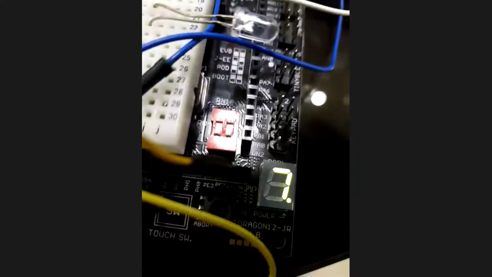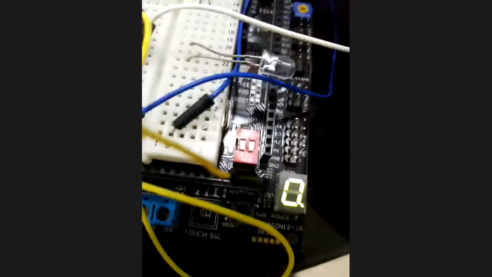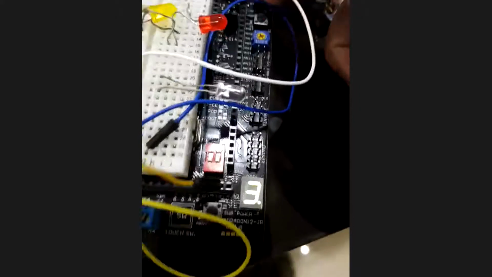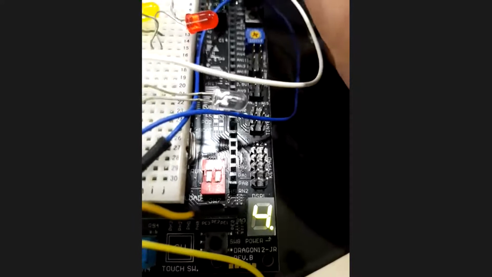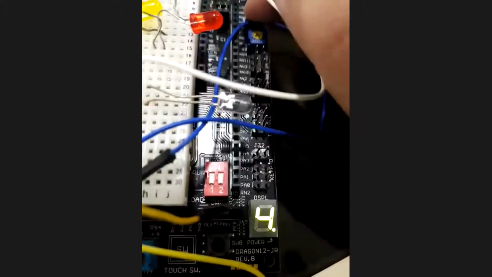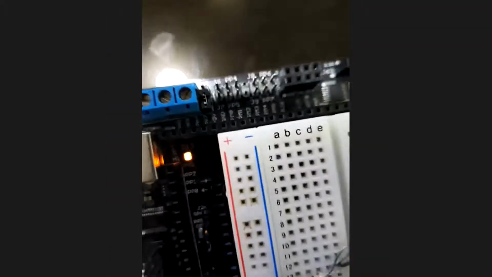Here, right? So this is the counter counting. Now I want to push S1. Here's my button finger. When I push it, it freezes. Maybe let me take out this port M thing. Port M7 or 6. Switch 1/6. Let me see what buttons I have here.